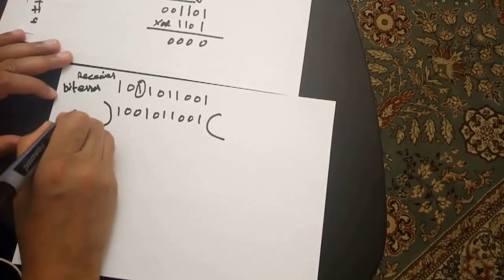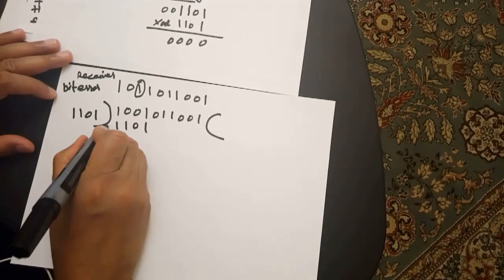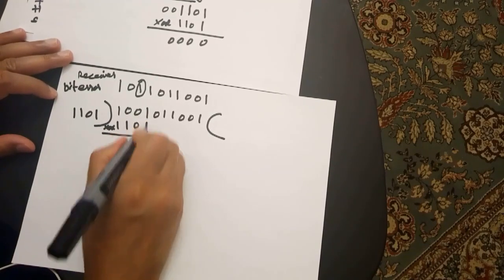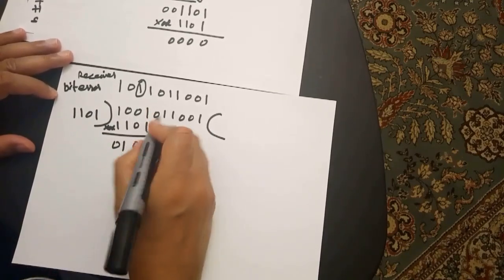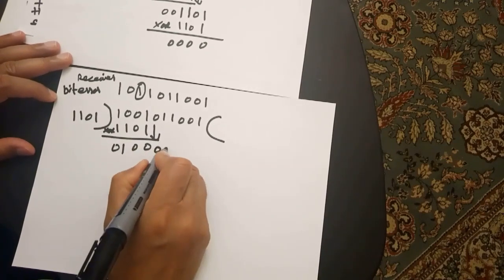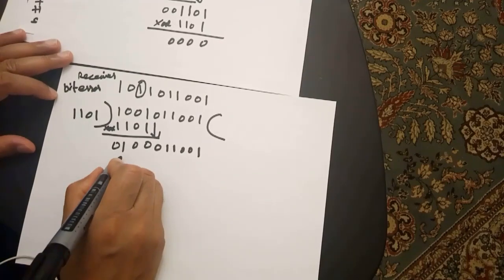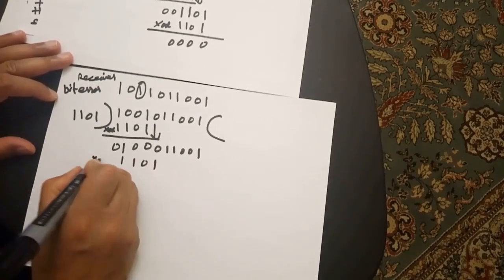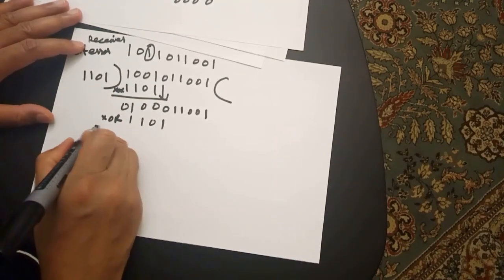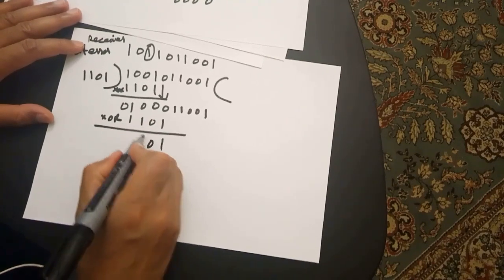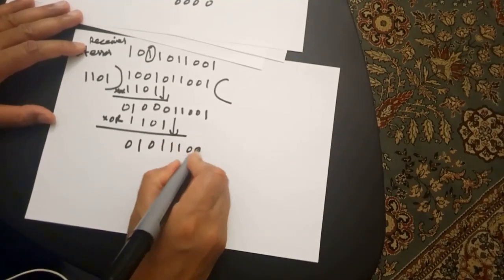So now let's again divide it, 1 1 0 1, exclusive OR it, 1 1 0 1, XOR. 1 1 is 0, 0 0 is 0, 0 1 is 1, 1 1 is 0, and carry down the remaining 0 1 1 0 0 1. Okay, so now start with the leading 1, 1 1 0 1, XOR. 0 1 is 1, 0 1 0, and carry down the remaining 1 1 0 0 1.